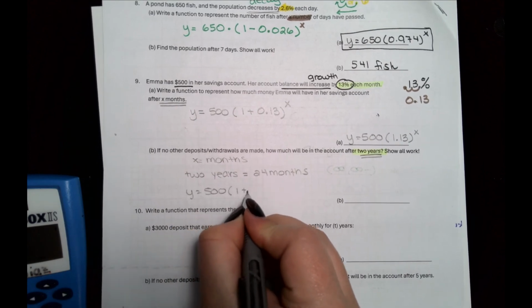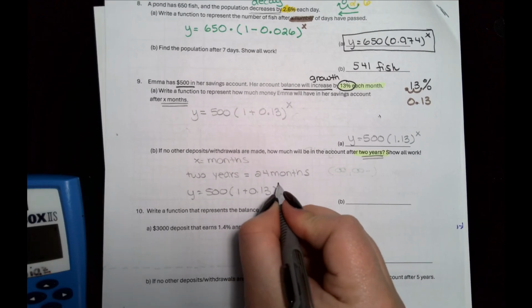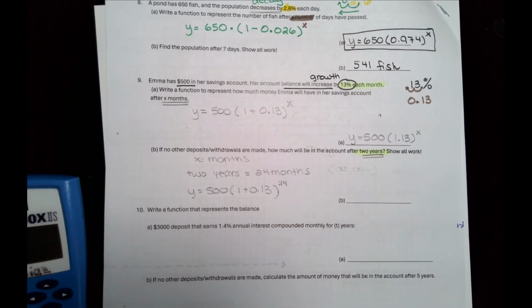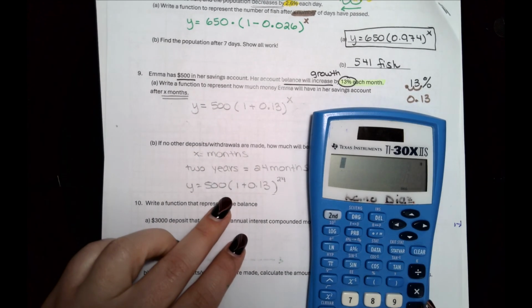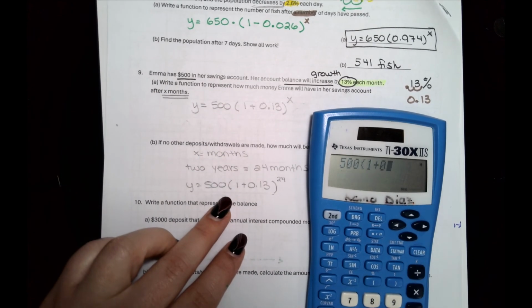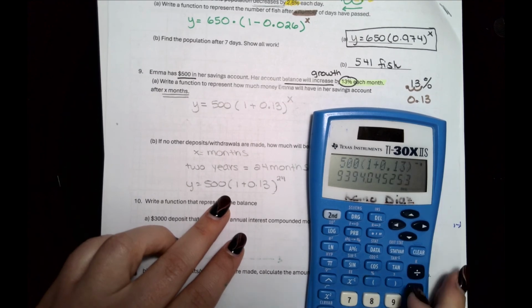So when we take our equation, let's take the unsimplified. I saw that more frequently on the test. You would not put in 2, you would put in 24 for your exponent. Let's do that on our calculators together. 500, open 1 plus 0.13, close, caret 24 months, equals.